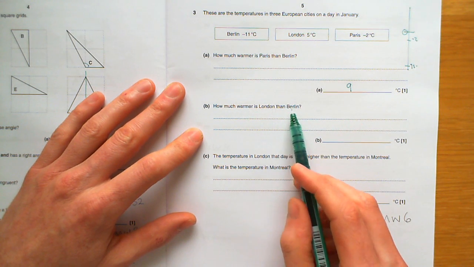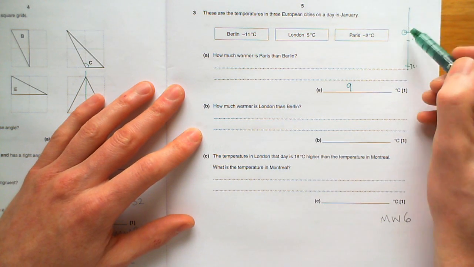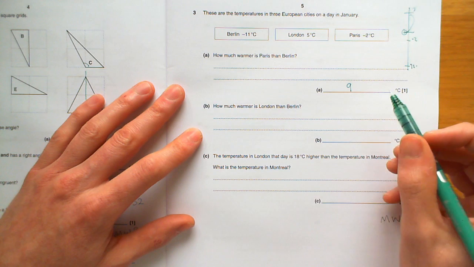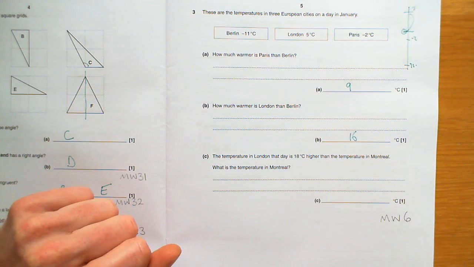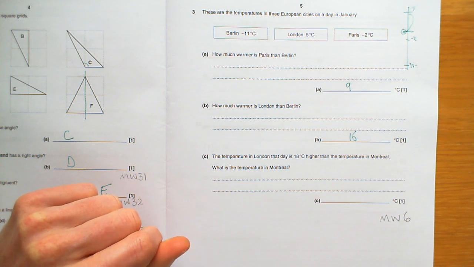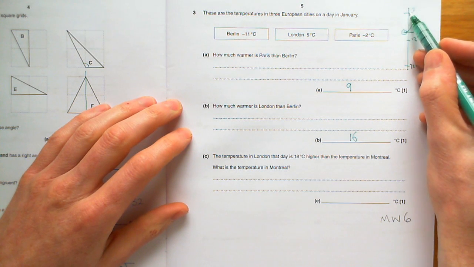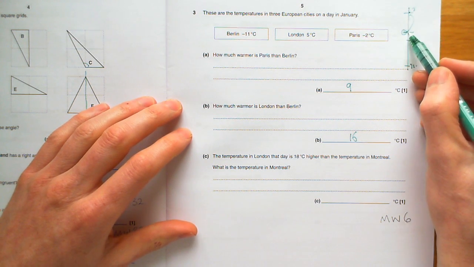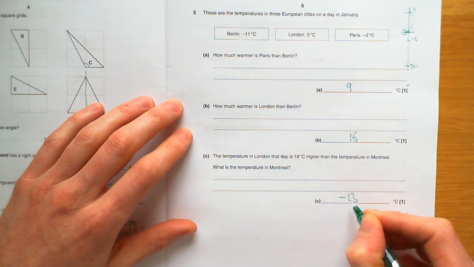How much warmer is London than Berlin? You're at minus 11, so you need 11 degrees to get up to there, then it will be another 5 to get to there, and 11 and 5 is 16. The temperature in London that day is 18 degrees higher than the temperature in Montreal. What is the temperature in Montreal? If you're at 5, you now want to count down 18. So if I count down 5, I've got another 13 to go down there, so it'll be minus 13.